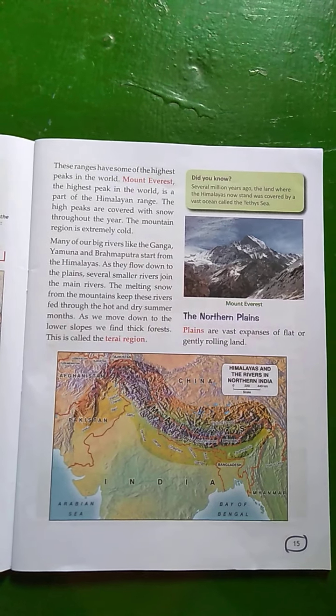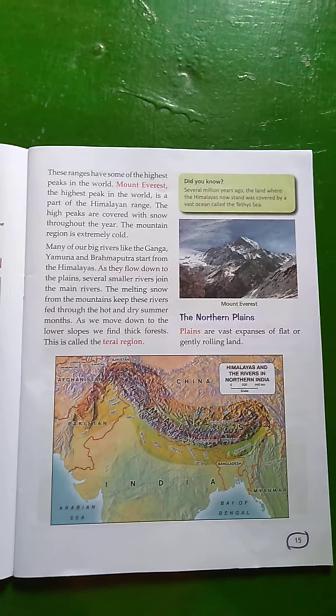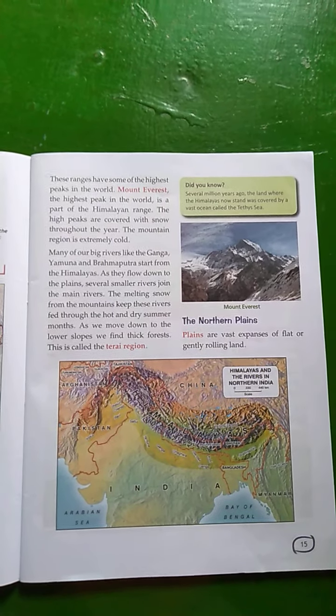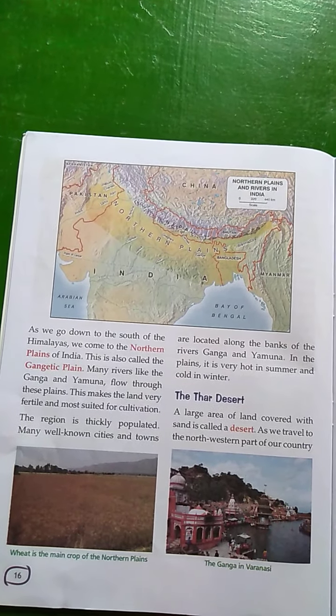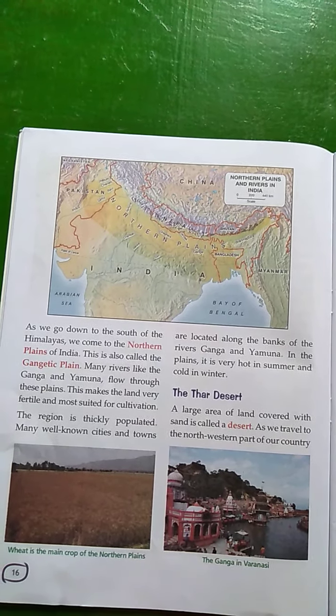Plains are vast expanses of flat or gently rolling land. So what are plains? Plains are vast expanses of flat or gently rolling land. As we go down to the south of the Himalayas, we come to the northern plains of India. This is also called the Gangetic plain. Many rivers like the Ganga and Yamuna flow through these plains. This makes the land very fertile and more suited for cultivation.